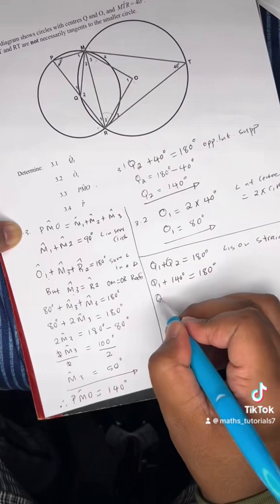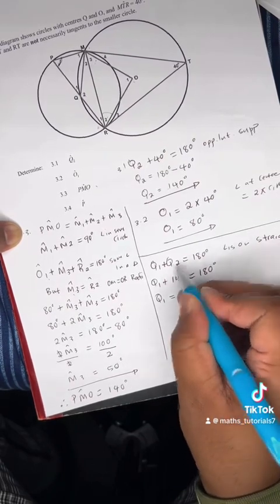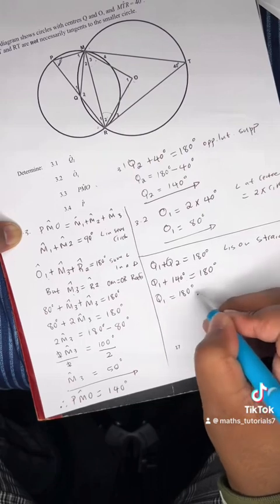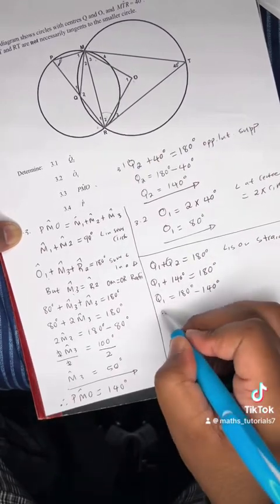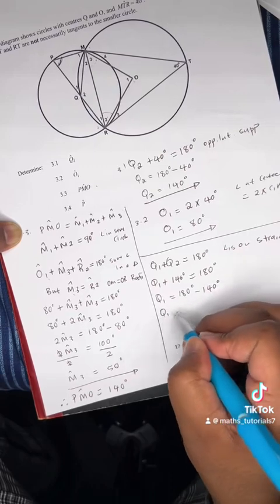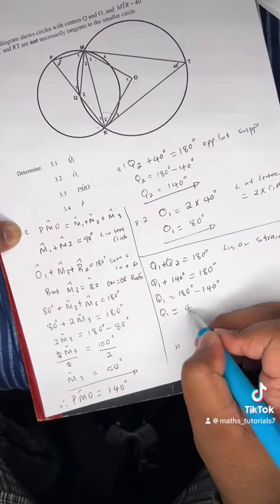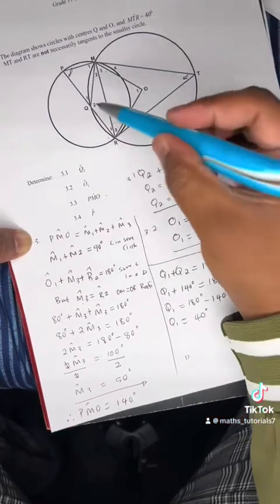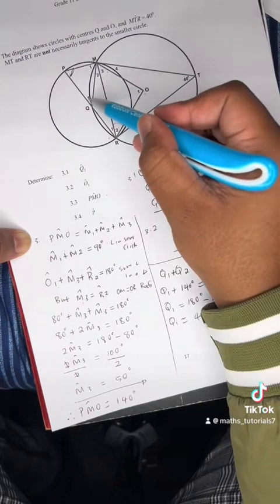So Q1 equals 180 degrees, and then we take this 140 to the right hand side, it's positive, so it's going to be minus 140 degrees. This makes Q1 equal to 180 minus 140. We know that will give us 40 degrees. Remember that we managed to calculate Q1 now as 40.